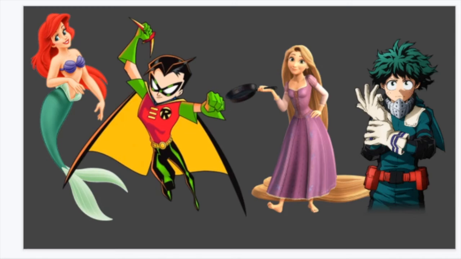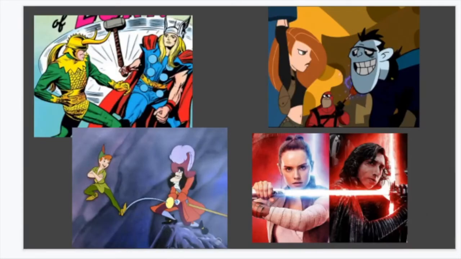So the next one is complementary color schemes between characters to show conflict. The top left one is obviously Loki and Thor. Their designs are particularly interesting because Thor's main color is blue, which is not complementary to anything going on in Loki's.